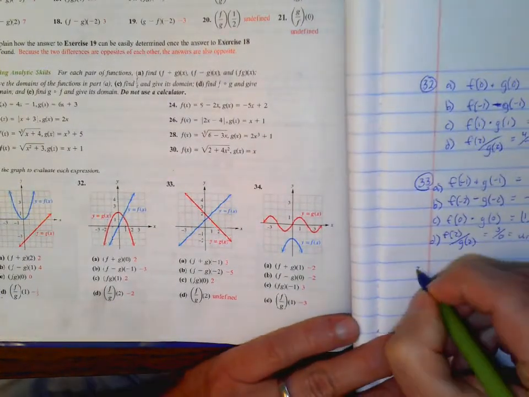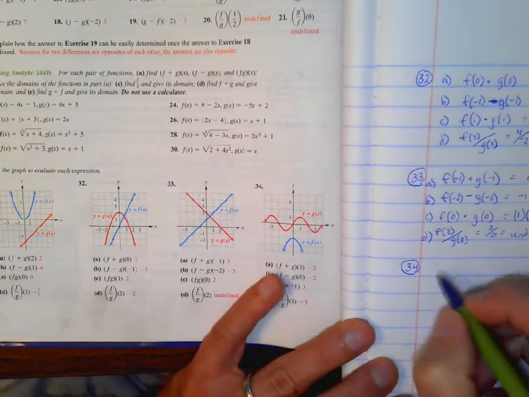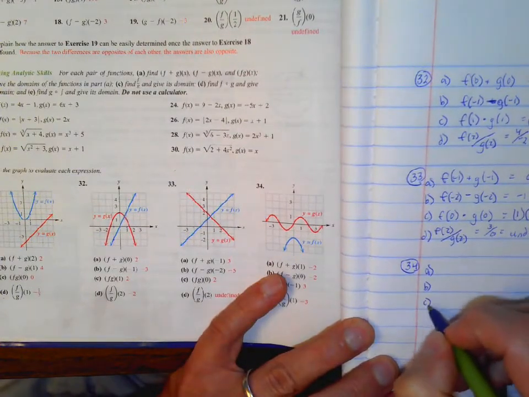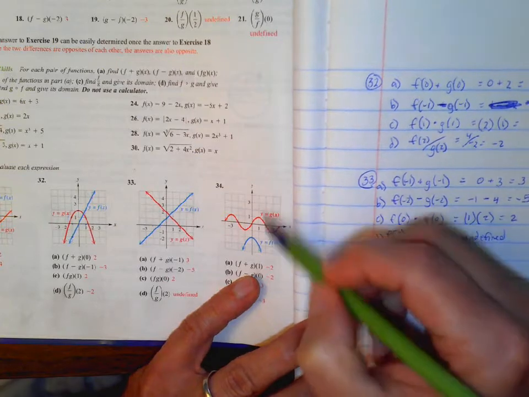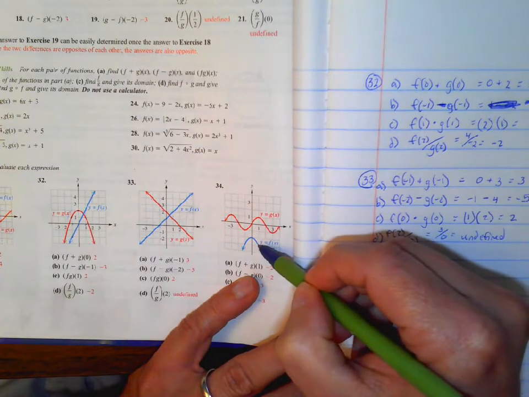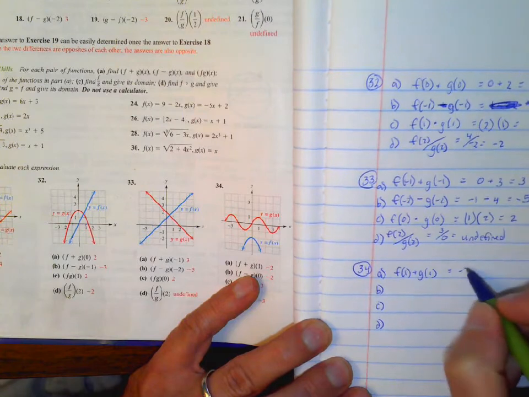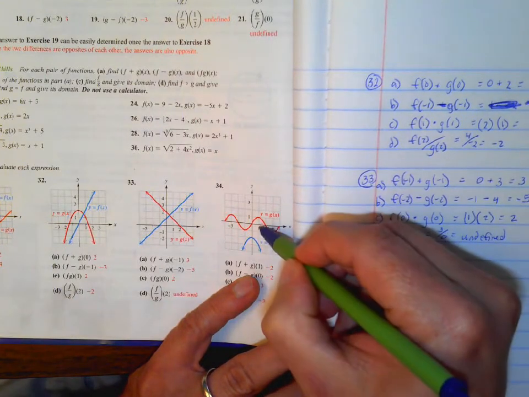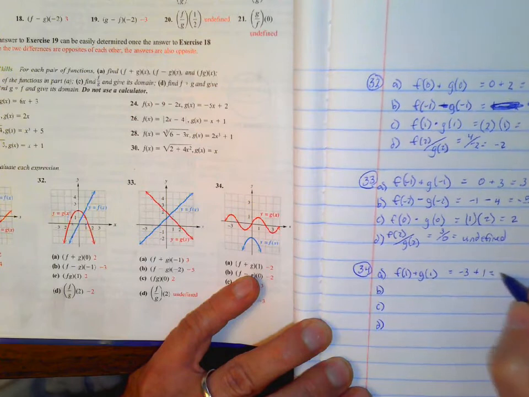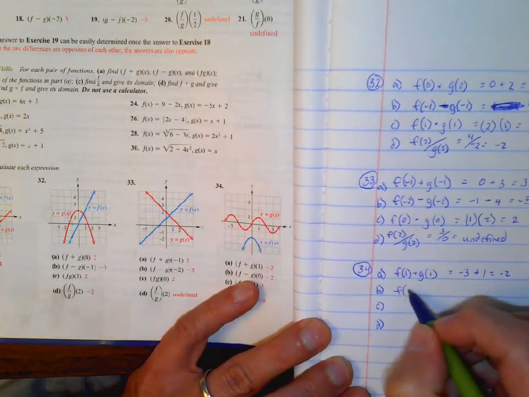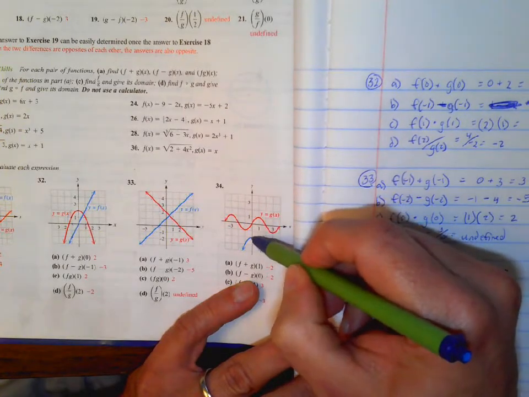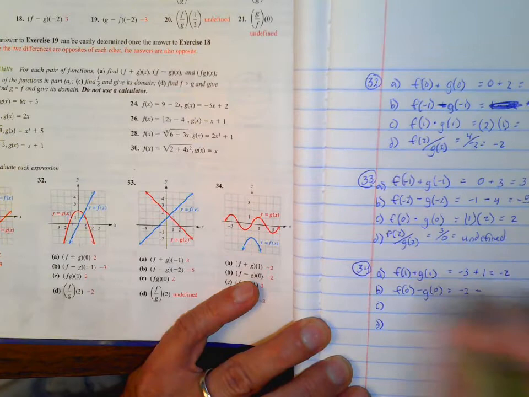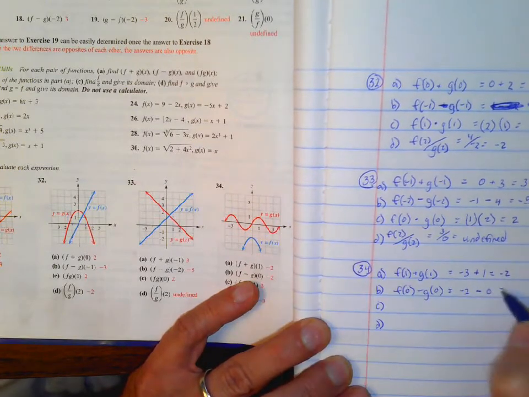34. F of 1 plus G of 1. Okay, so the F function of 1 looks like negative 3. G of 1 is 1. Add them together, negative 2. F of 0 minus G of 0. So F of 0 would be negative 2. G of 0 is 0. Negative 2 minus 0 is negative 2.